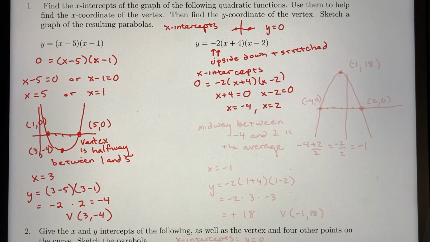Okay, so when we graph this, let's see. Negative 4 and 2. And upside down and stretched. So probably pretty tall, but I'm not drawing in the y-coordinates, so let's just find that.